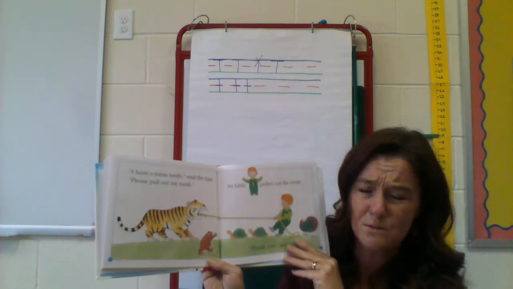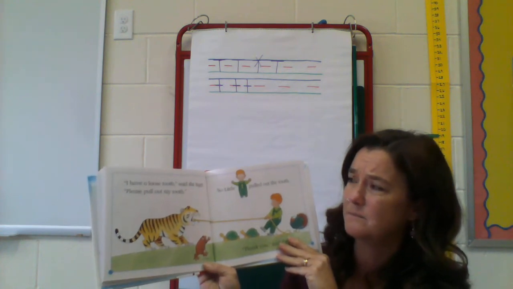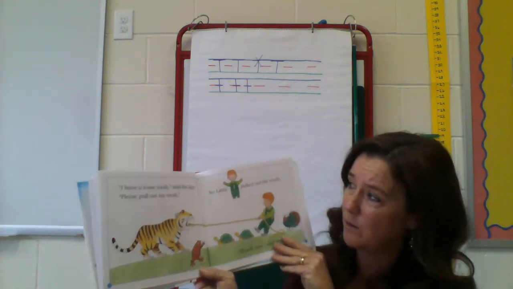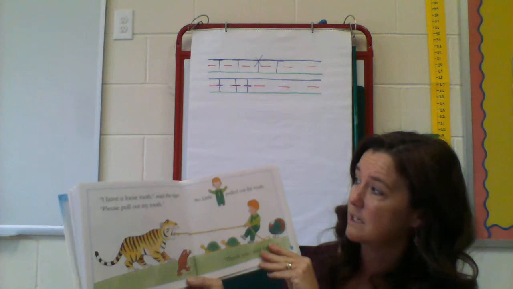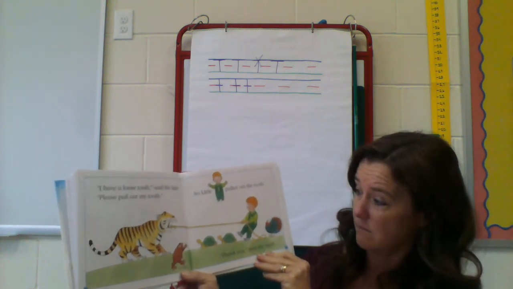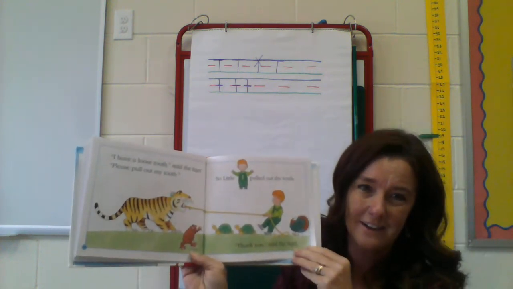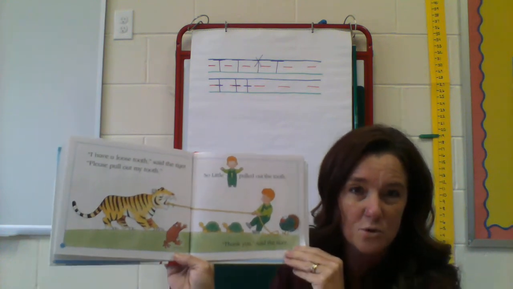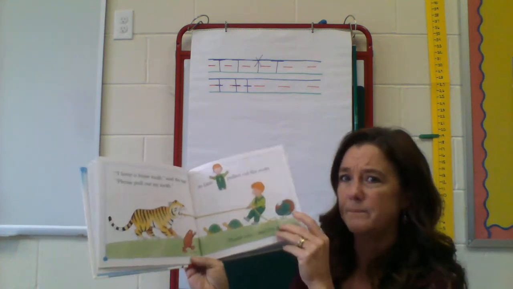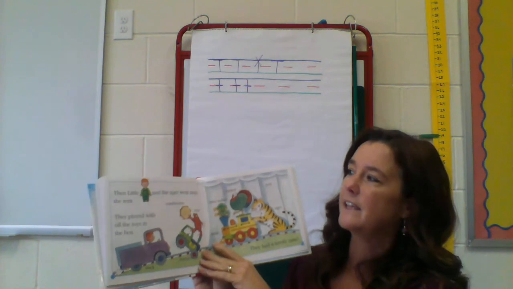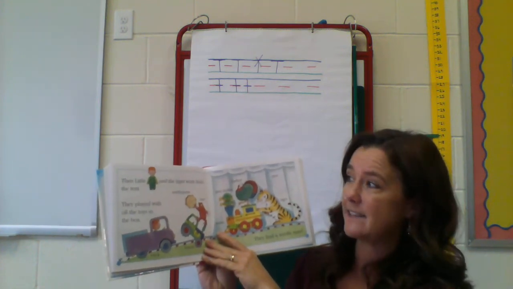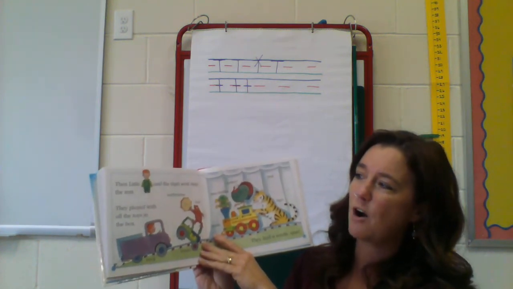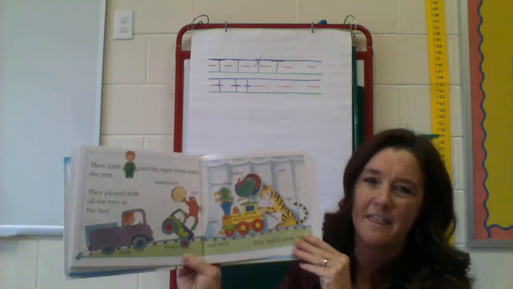There were so many teeth in the tiger's mouth. I have a loose tooth, said the tiger. Please pull out my tooth. So little T pulled out the tooth. Thank you, said the tiger. I guess that's why he was making so much noise. His tooth was hurting him. Then little T and the tiger went inside the tent, and they played with all the toys in the box.